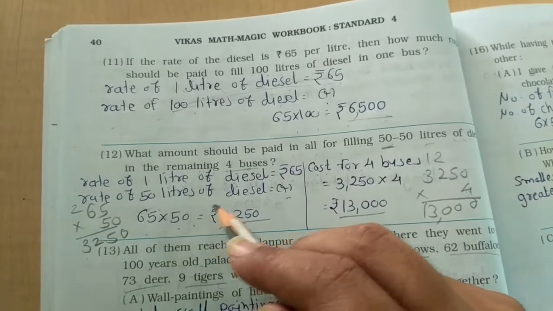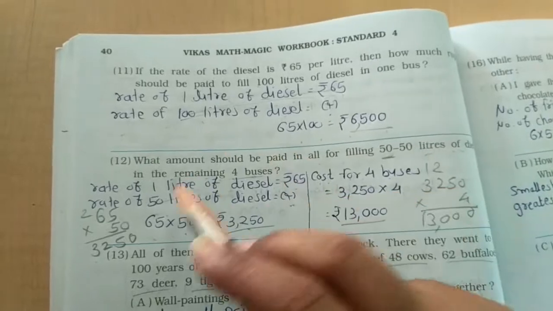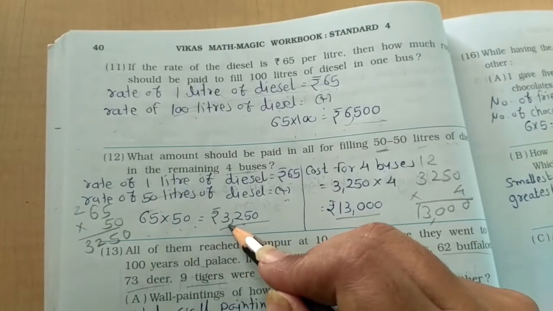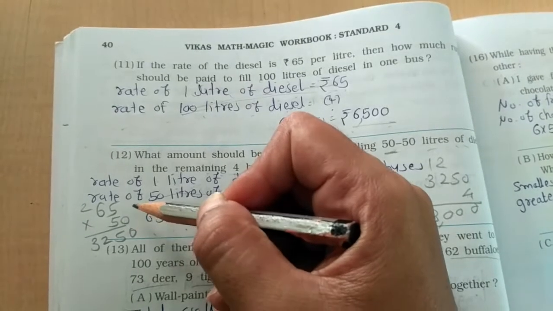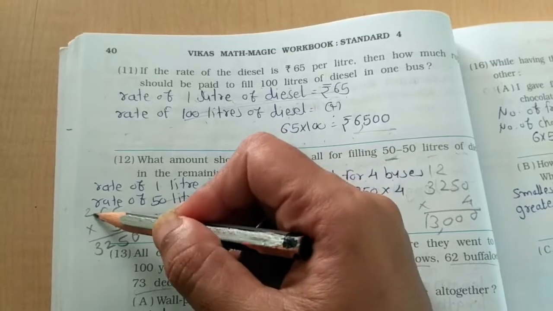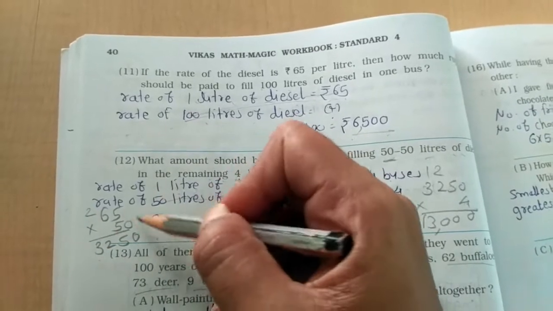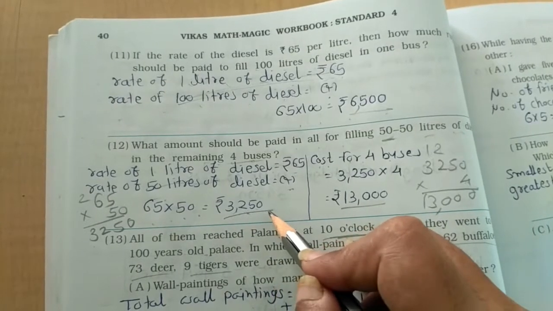Then the rate of 50 liters of diesel is equal to question mark. Simply do the multiplication and we will get the answer 3250. See how. यहाँ पे देखो जीरो को हम पहले ओमिट करते हैं. 5 5s are 25, carry 2, 6 5s are 30 plus 2, 32, and put the 0 which we have omitted. So your answer is 3250.